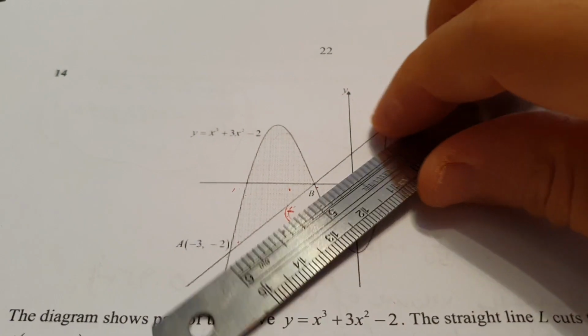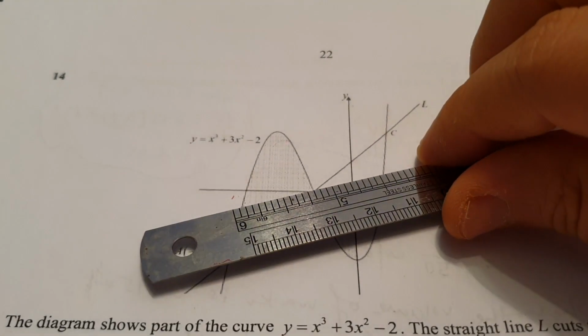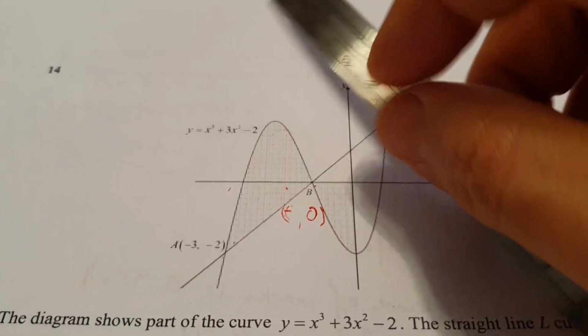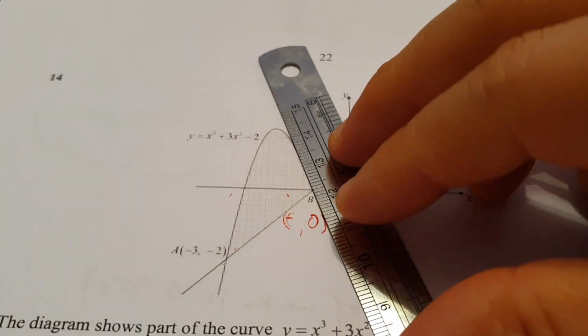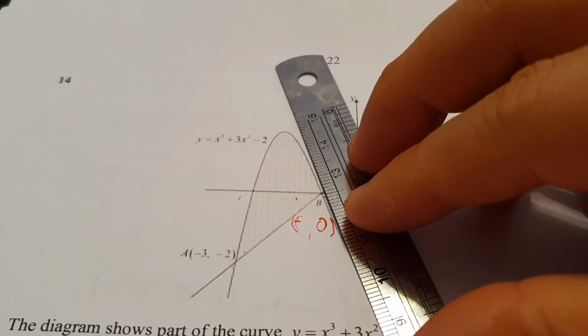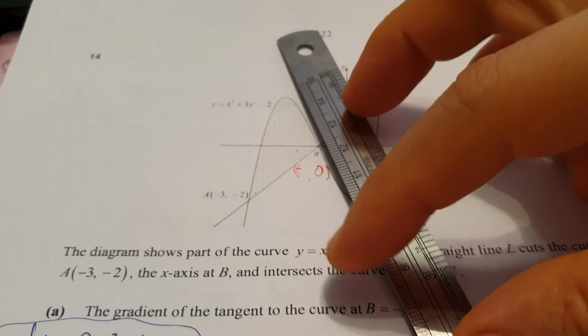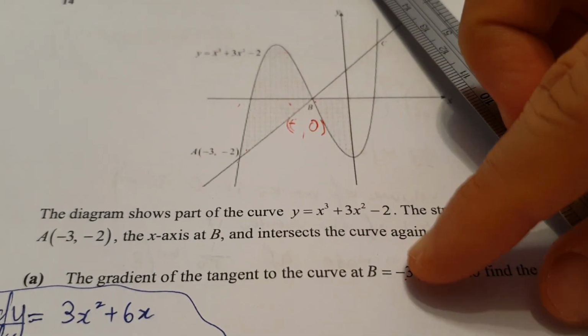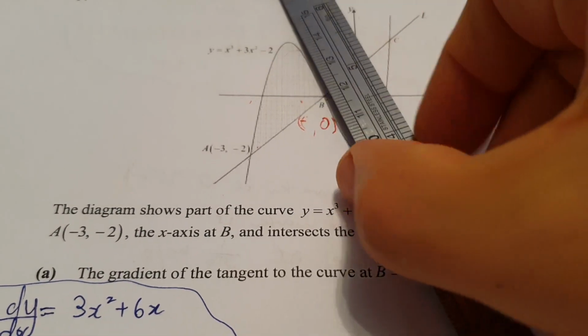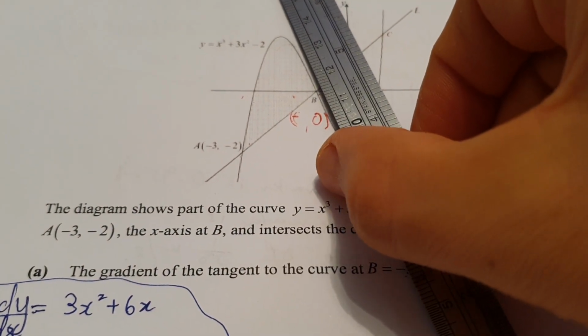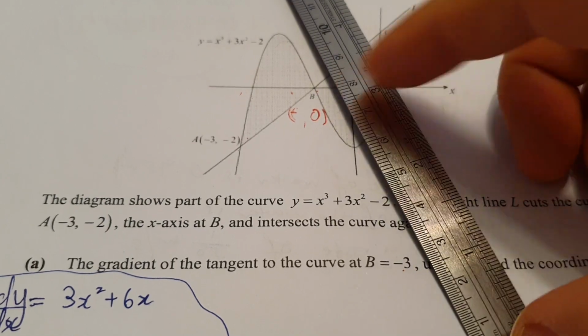It is not the normal that they are talking about. The normal would be this one, which is perpendicular to the tangent. So they are talking about this line. If you want, you can draw a line here and label it minus 3. See, it makes sense, right? This downward sloping line has to be minus 3. I'll just leave this ruler here.